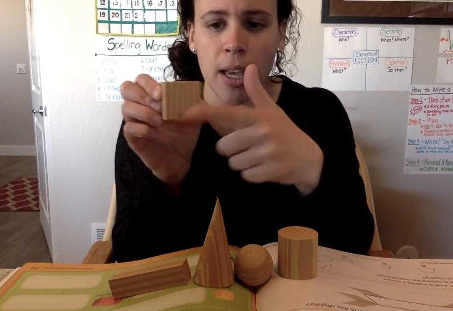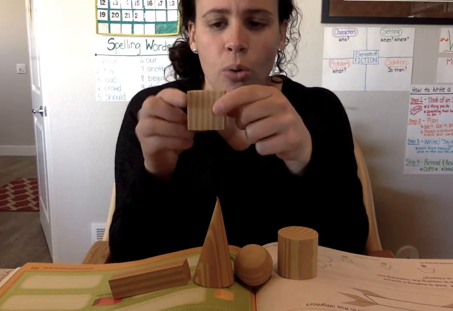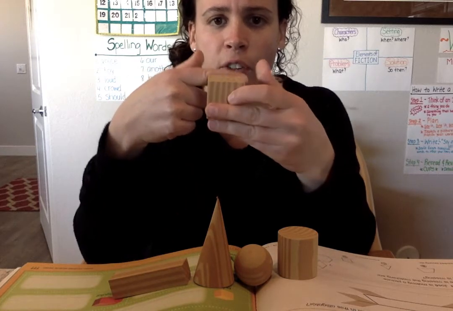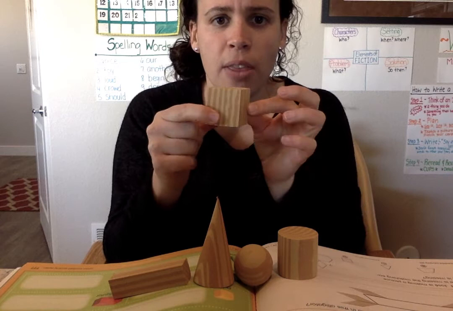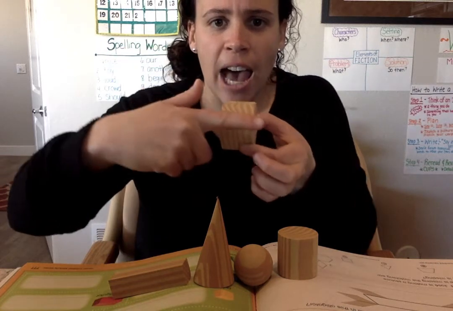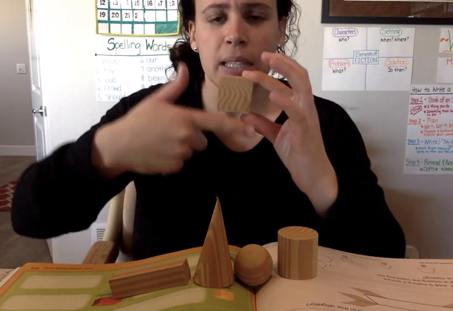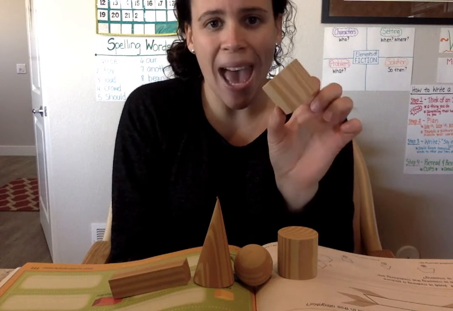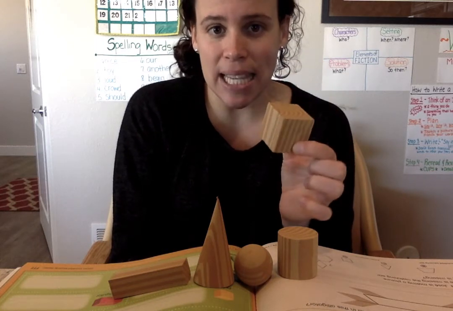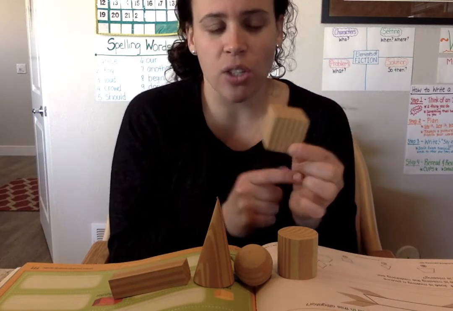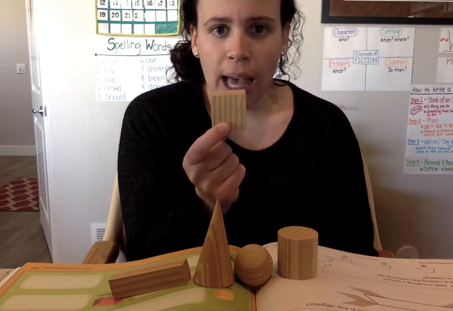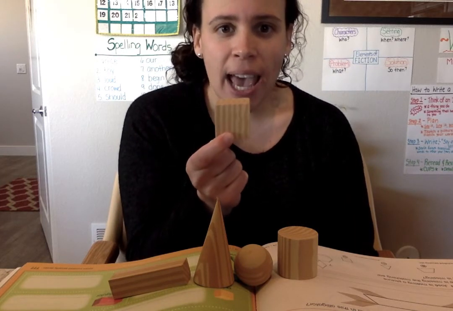1, 2, 3, 4. So all the way around there's 4. 5, 1 on top, 6. This cube has 6 faces. Okay, 6 flat surfaces. Now we're going to count how many vertices it has.